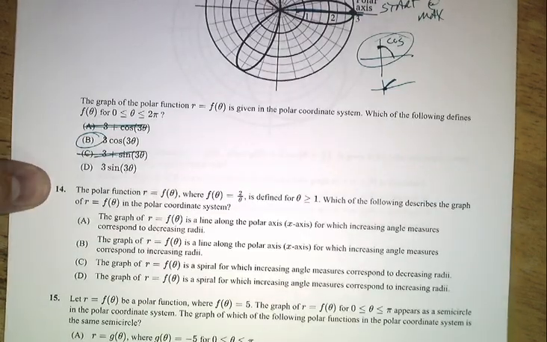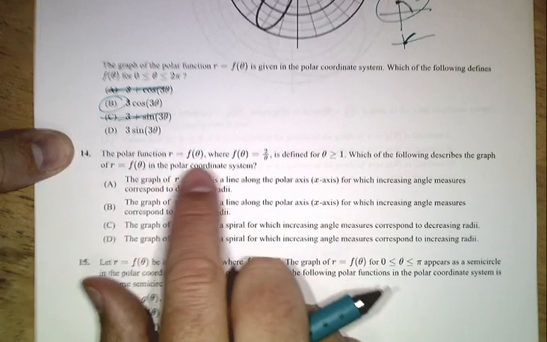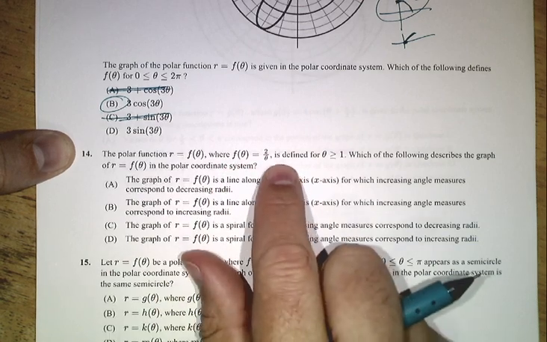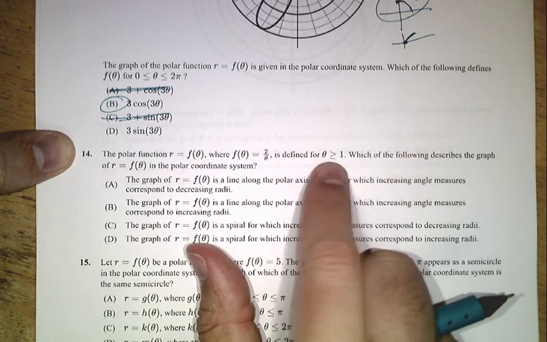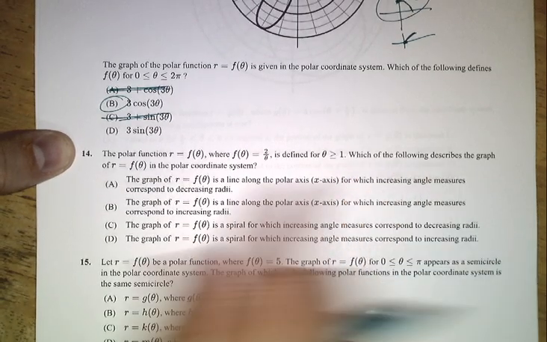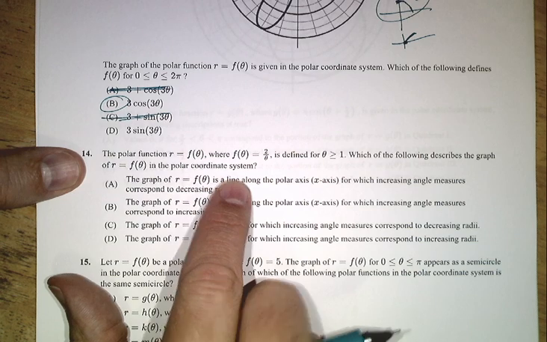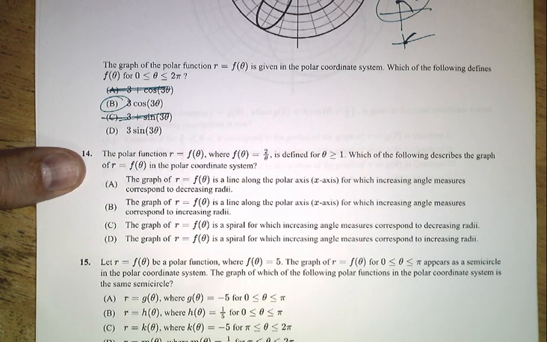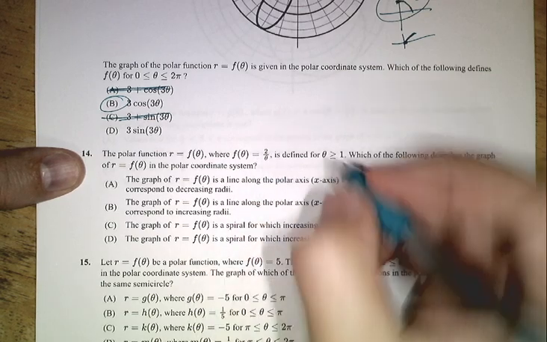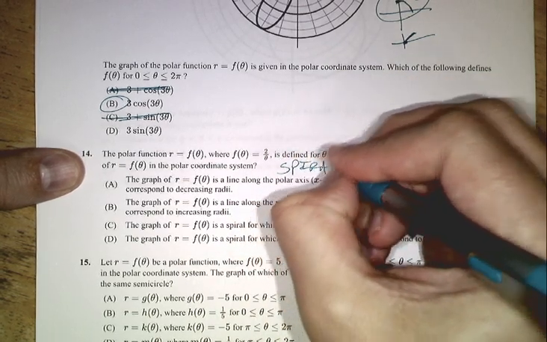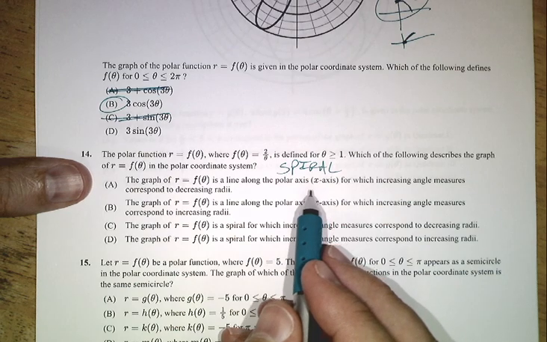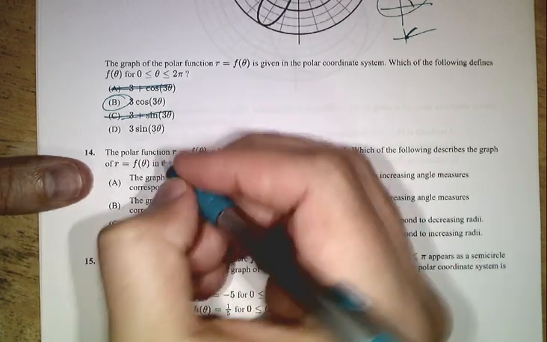Okay. 14. The polar function r equals f of theta, where f of theta is 2 over theta, is defined for theta greater than or equal to 1. Which of the following describes the graph in the polar coordinate system? There is no trig function, so this should be a spiral. Is it a line along the polar axis? Nope, we have both an r and a theta, so it's not a line.